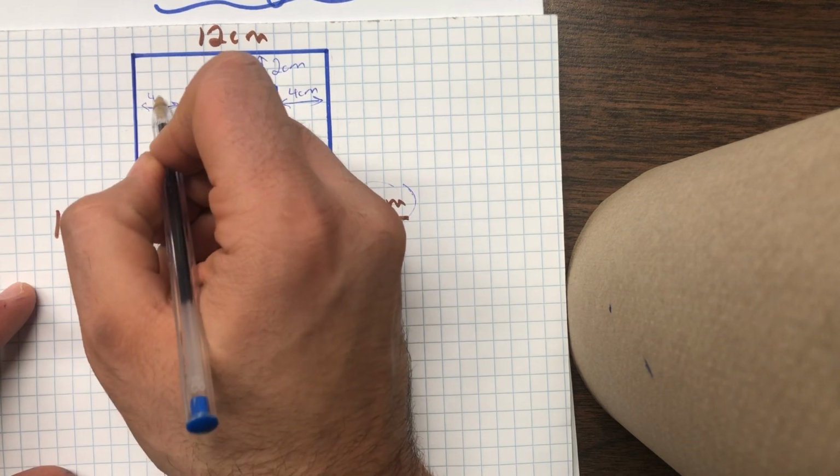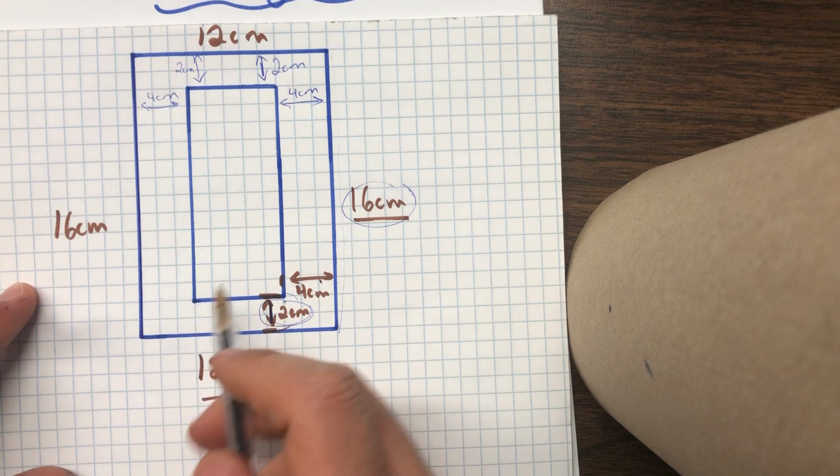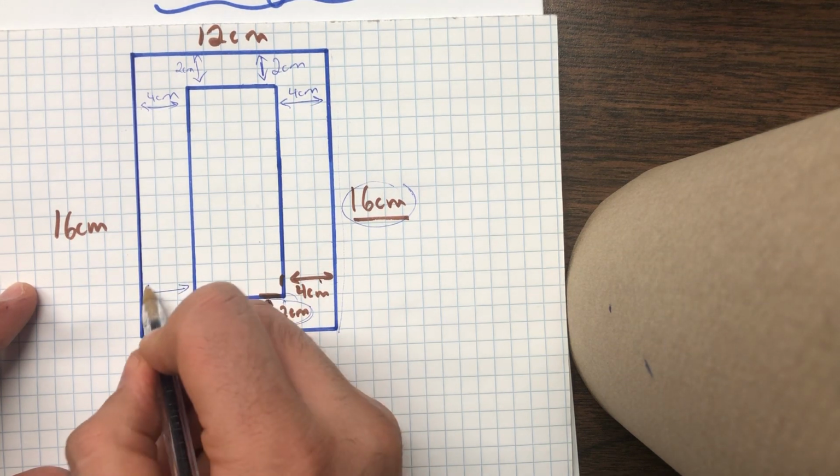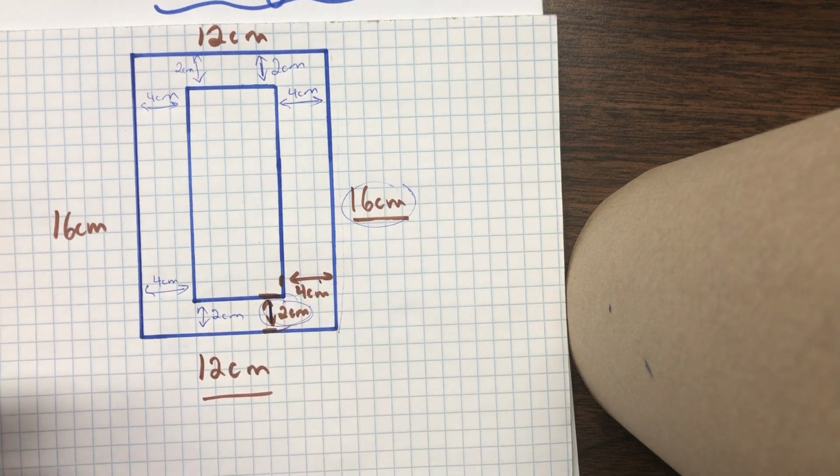So that means this is 4 centimeters. That means this is 2 centimeters. And it works all the way across the picture frame. So that means this is 4 centimeters. That means this is 2 centimeters.